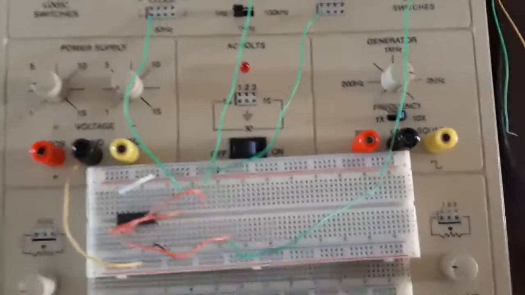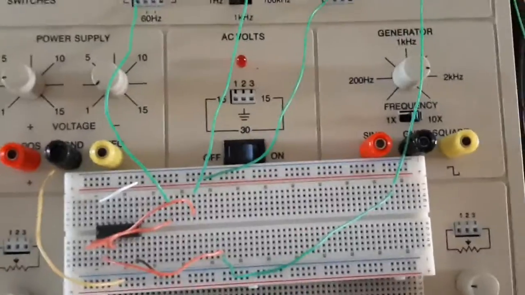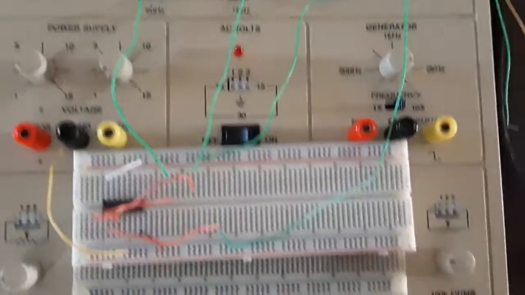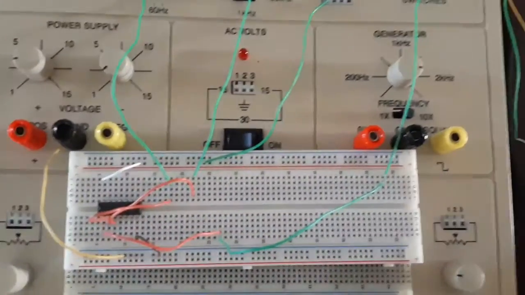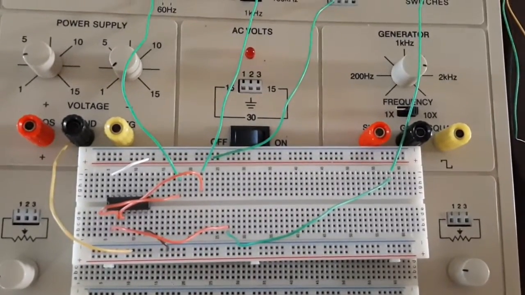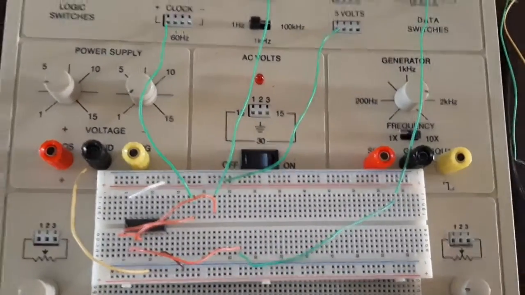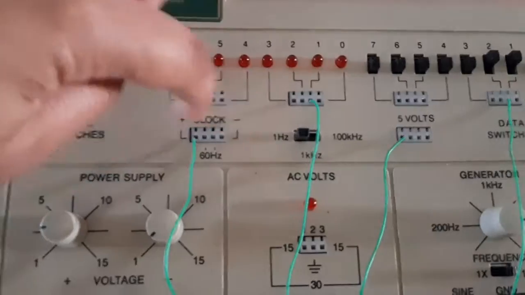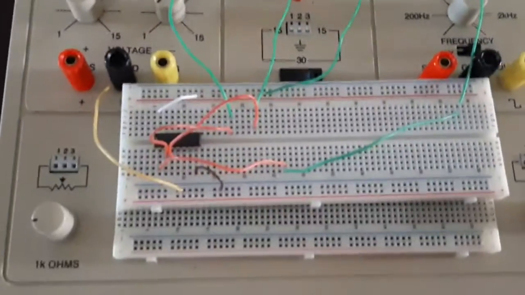Now, beginning with letter E of part 1, it says remove input B from switch 2 and connect it to a 1 Hz square wave. Alrighty, so I have my 1 Hz square wave here. The circuit is exactly the same.